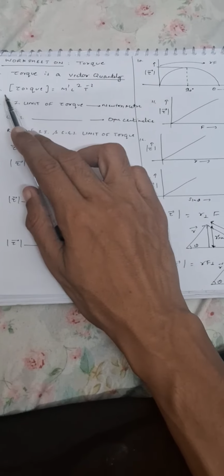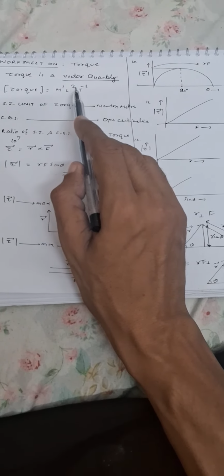Today I am going to discuss a worksheet on torque. So, let's begin with things in proper perspectives. So, here is the first question: torque is a vector quantity, the first one. Next is dimension of torque. So, it is M¹ L² T⁻².